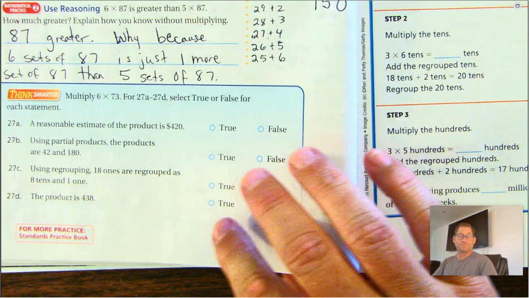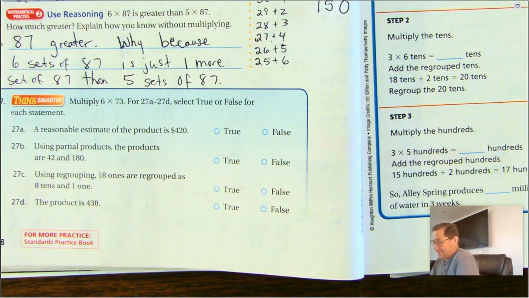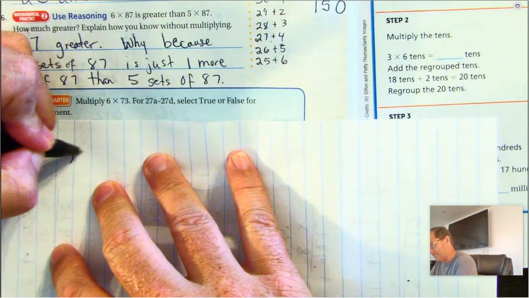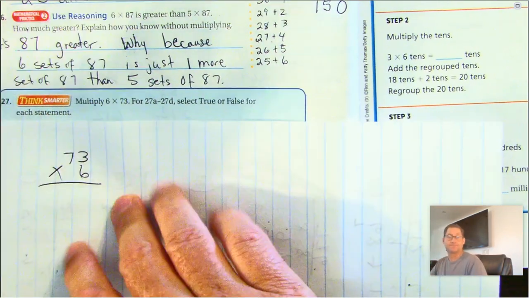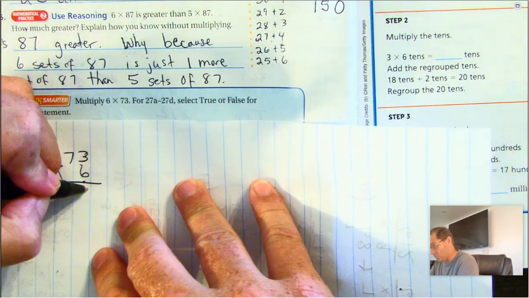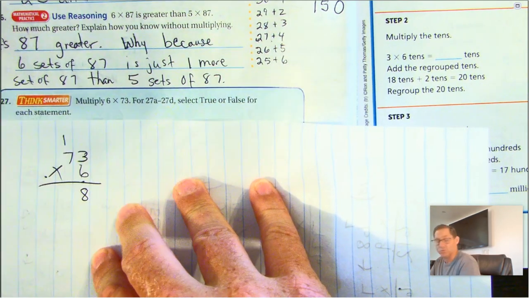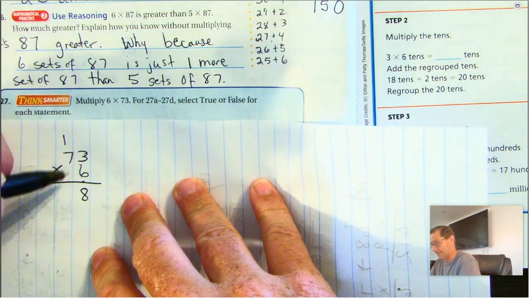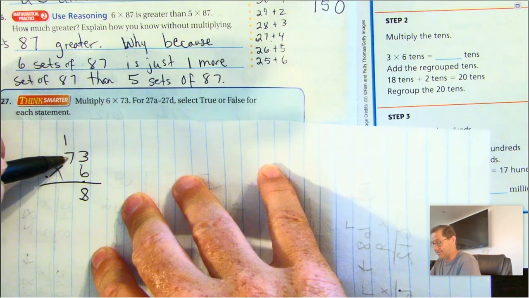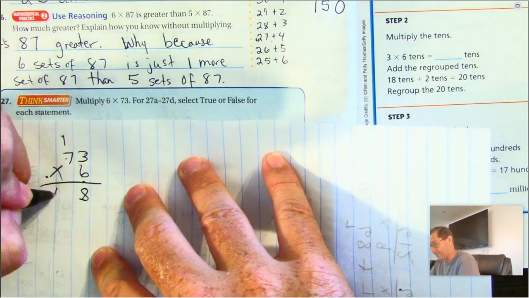All right, 27. Multiply 6 times 73 and select true or false for each statement. So let's go ahead and do that. Let's multiply 73 times 6. Well, 6 sets of 3 ones is 18 ones. I'll regroup 10 of those ones as 1 ten and leave 8 ones. 6 times 7 tens is 42 tens, plus the regrouped 1 ten is 43.